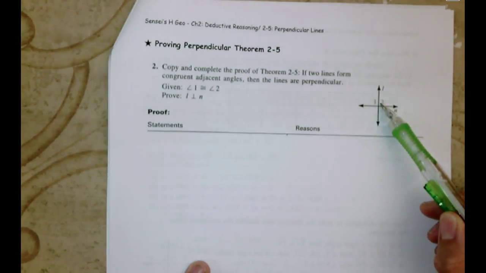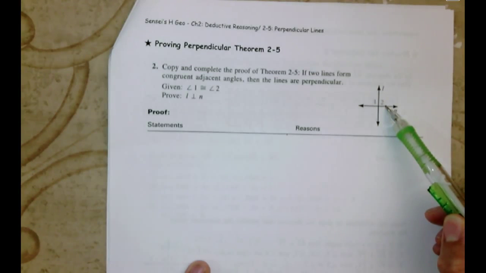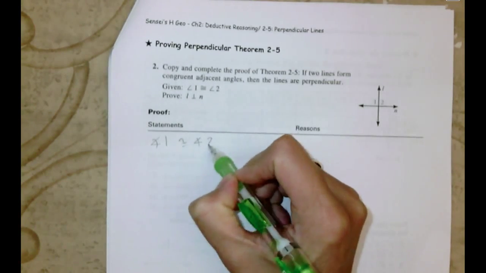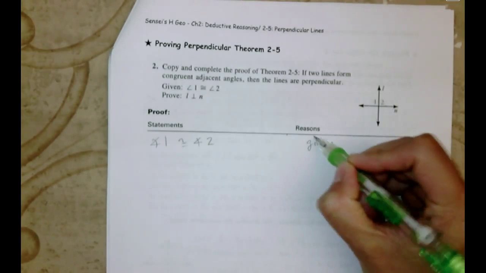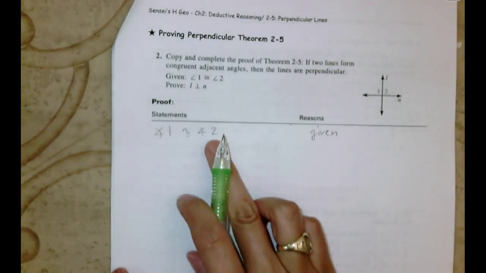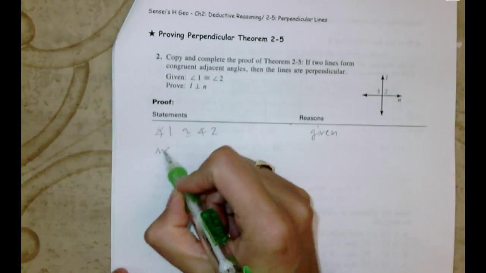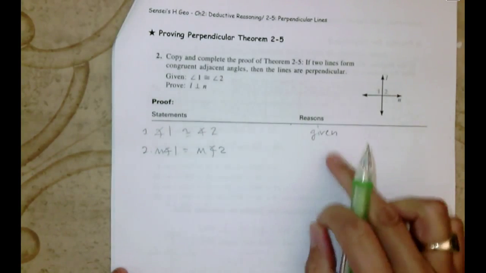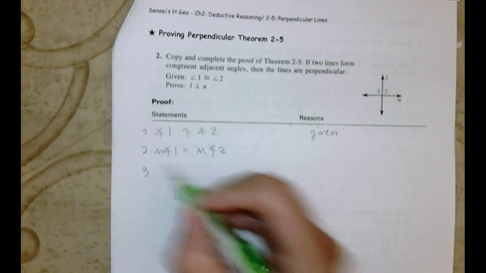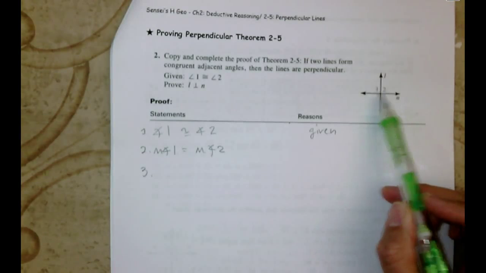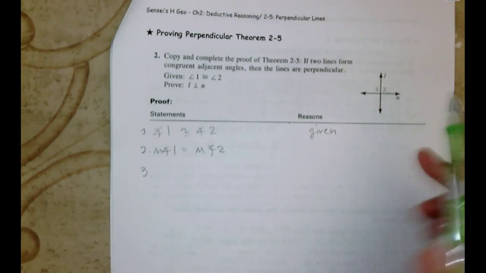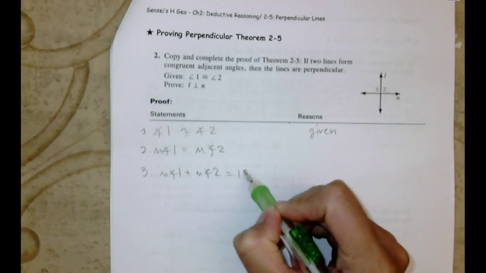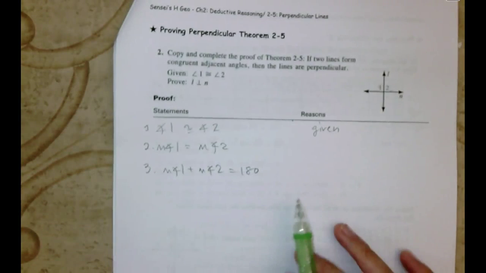Okay, so that's the goal. Then you can go to the lines are perpendicular by the definition of perpendicular lines. So you start with angle 1 is congruent to angle 2. That's given. Right? And like I said, you want to change this to measure. So measure of angle 1 equals measure of angle 2. Line 2, you need a reason here. And line 3, these are also supplementary angles, right? These are a linear pair. So measure of angle 1 plus measure of angle 2 equals 180 degrees. You need a reason for that.